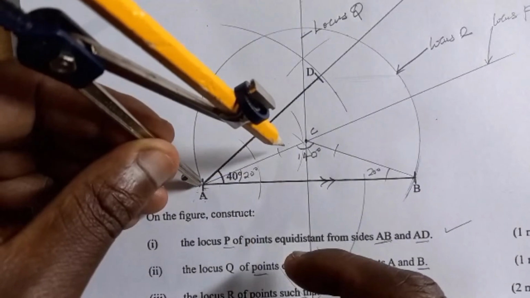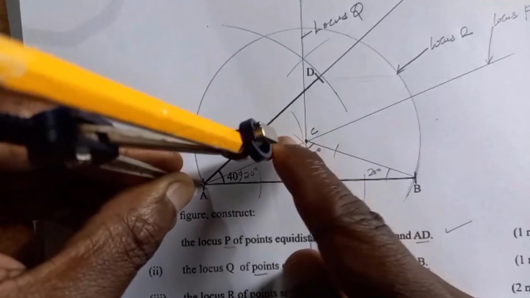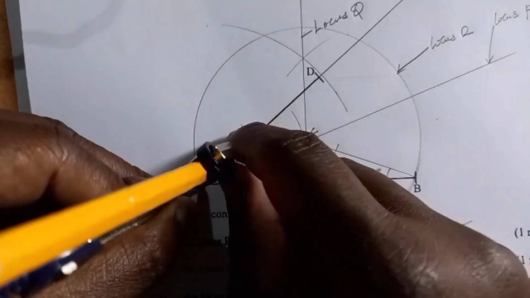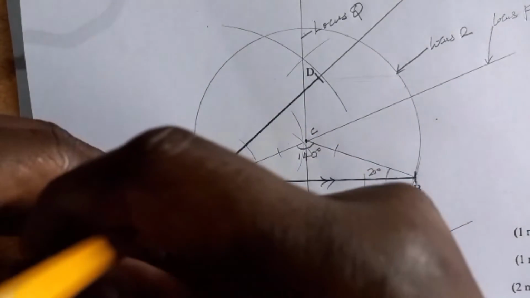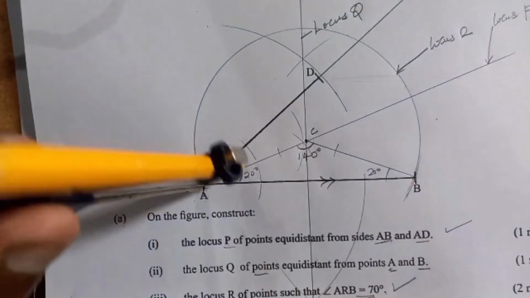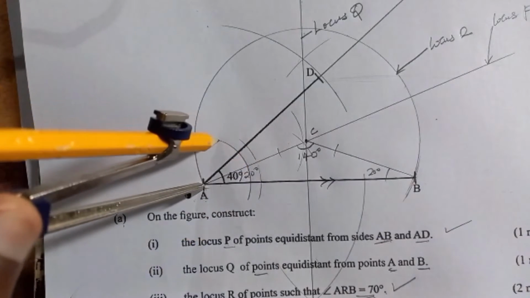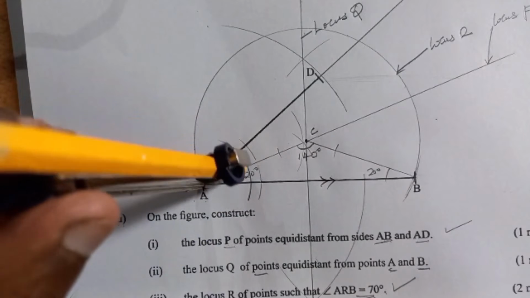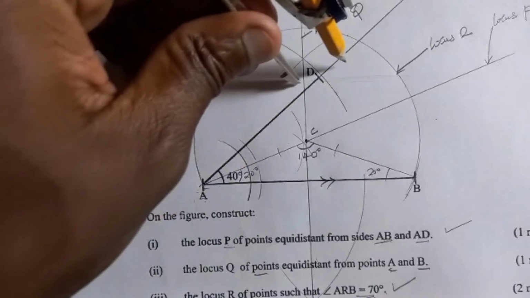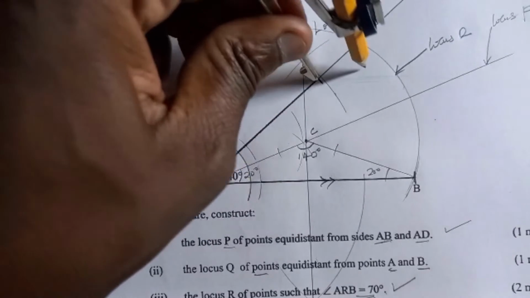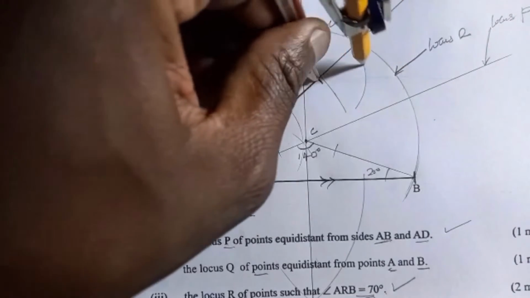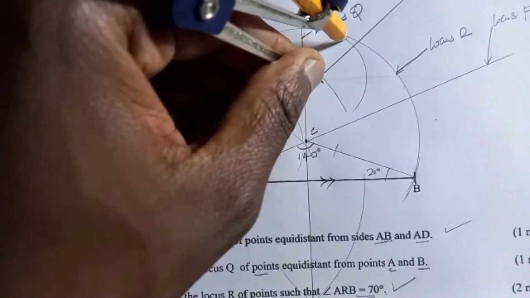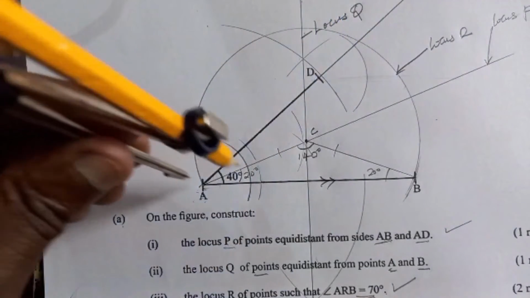So I will stand at A, and then simply draw an arc. We draw that arc like that. So standing at D, I will draw the same arc with the same radius without changing it. Just check what I'm doing.